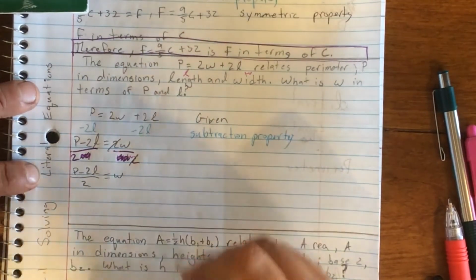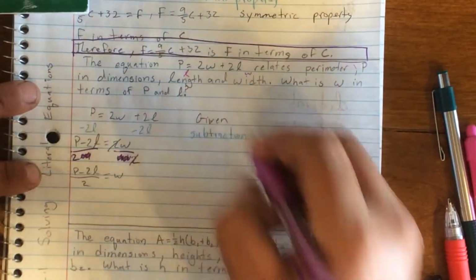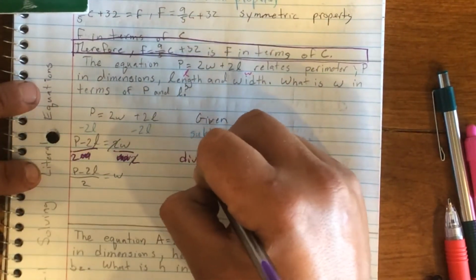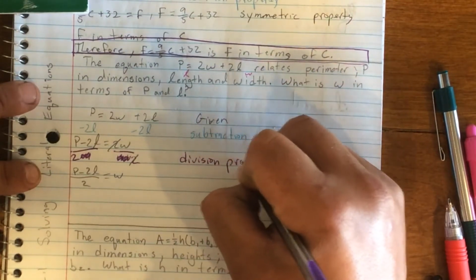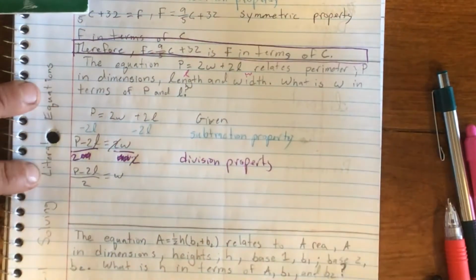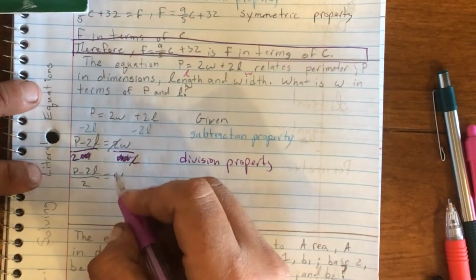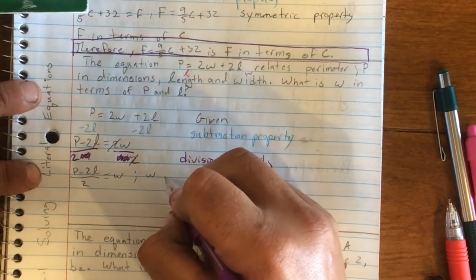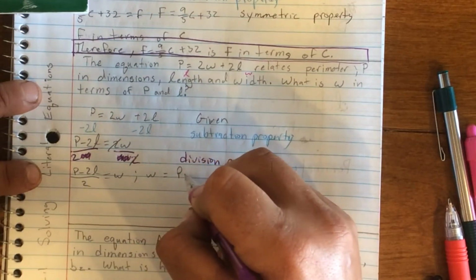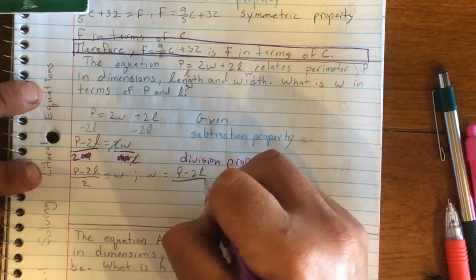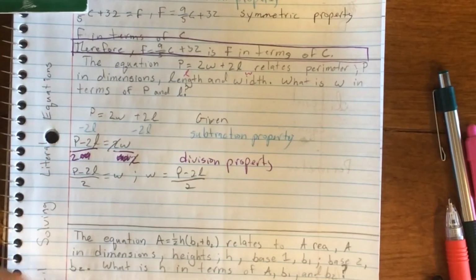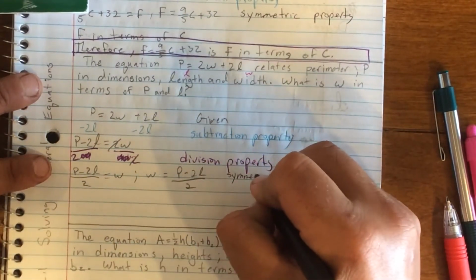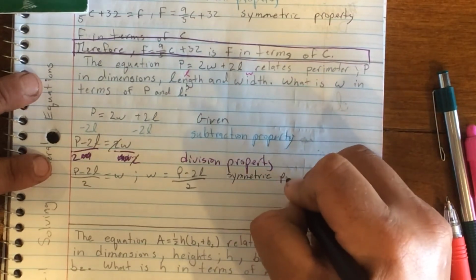And then we're going to use our symmetric property again. So this was our division property. And then we're going to use our symmetric property, which says that this is also the same as W is equal to perimeter minus 2 times the length, divided by 2. And this is our symmetric property.